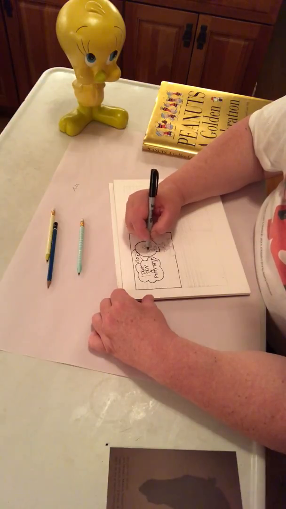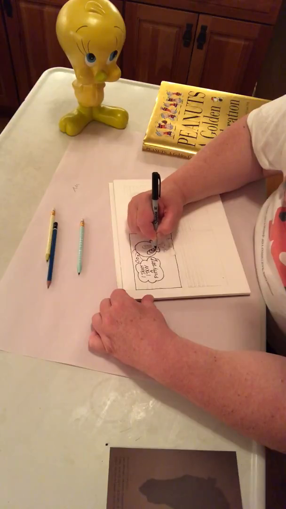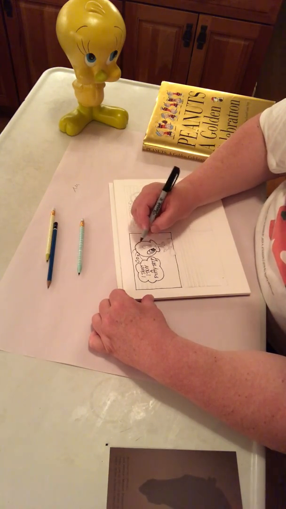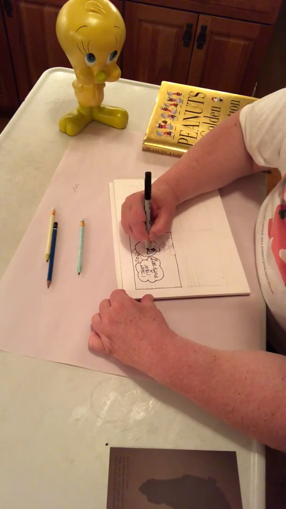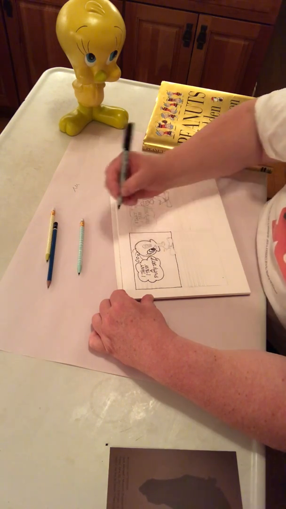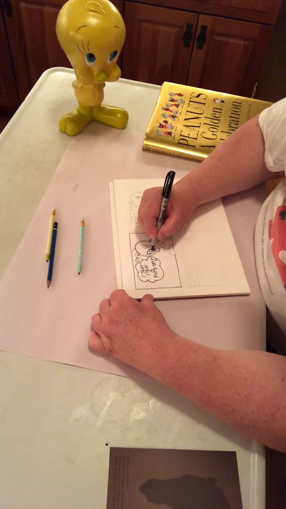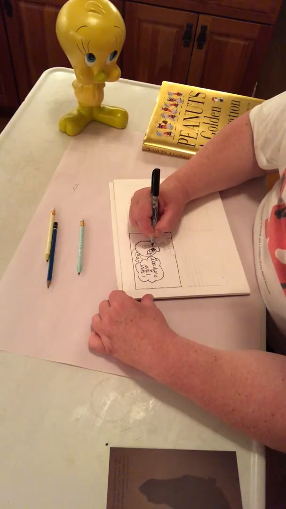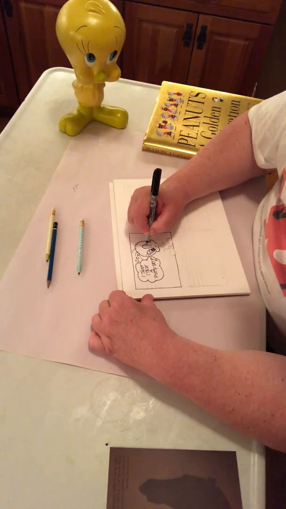Let's do the eyes now. Again, I'm going to pull down and push around. And the same thing for the iris. We've got the eyelashes. Going up and around.